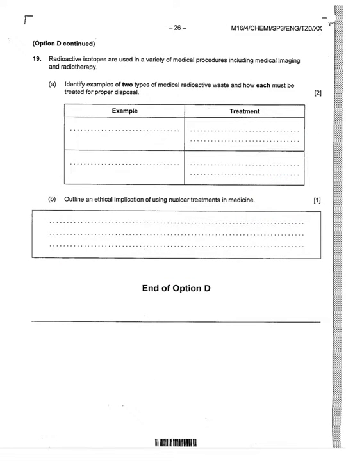And number 19, radioactive isotopes are used in a variety of medical procedures, including medical imaging. Identify 2 types. So they didn't say 2 examples of medical radioactive waste, but 2 types. So I assume they're talking about low-level waste and high-level waste.